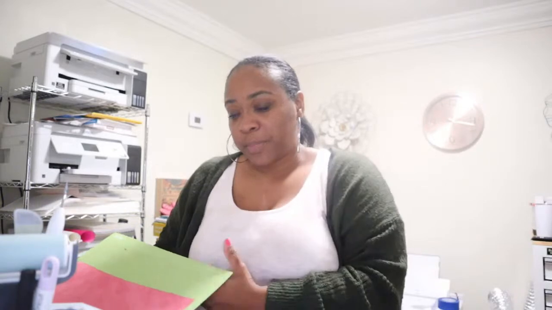All right, so I just changed the blade out, y'all. So let's see how this cuts now. Let's see if it was the blade. All right, so I'm gonna push it through.